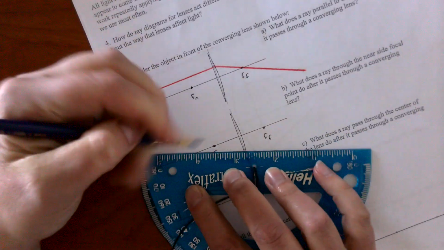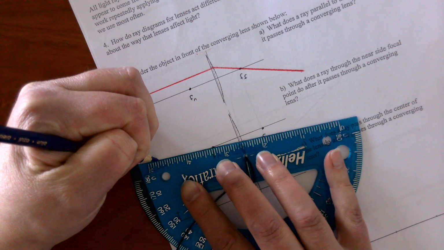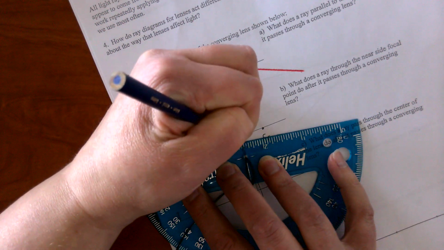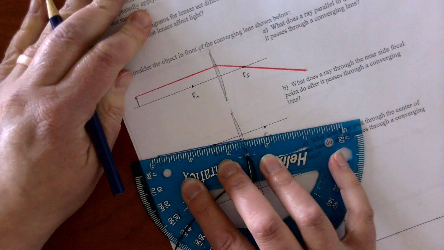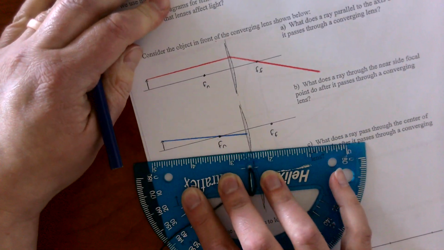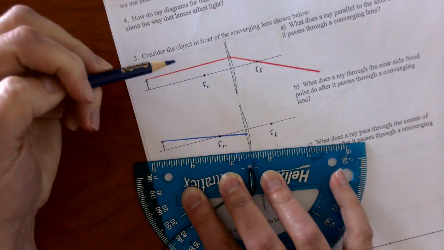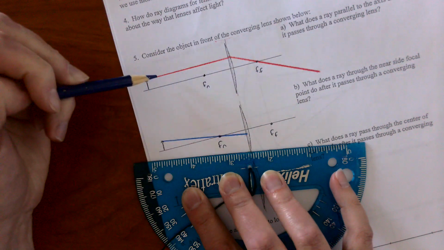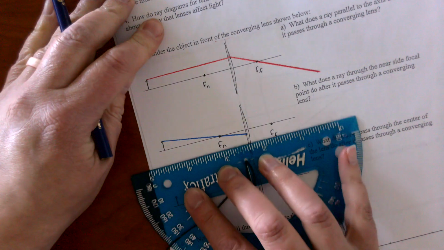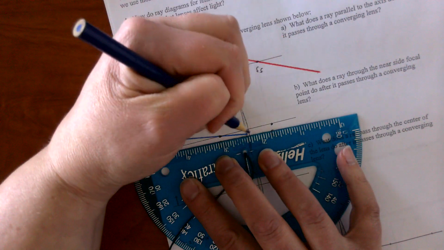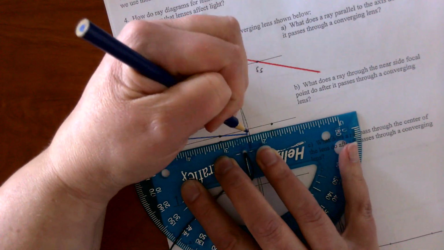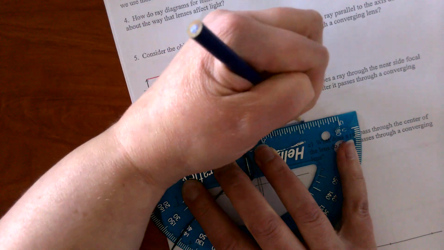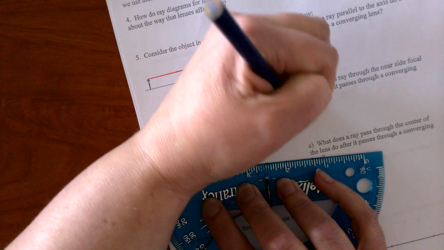So we're going to use the near focal point first, draw through it, hit the lens, and remember what happens with a mirror, the light bounces off straight. So again, the blue is opposite of the red one, where it's going to go straight through. It's going to bend and go straight parallel. It's going to end up like that.